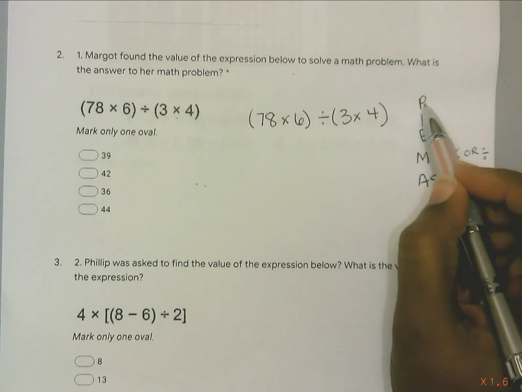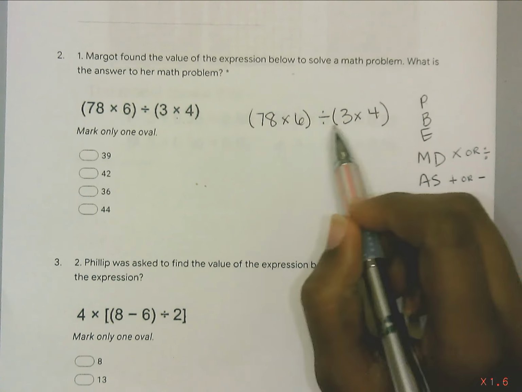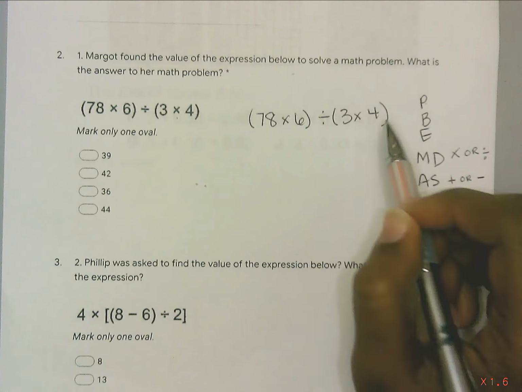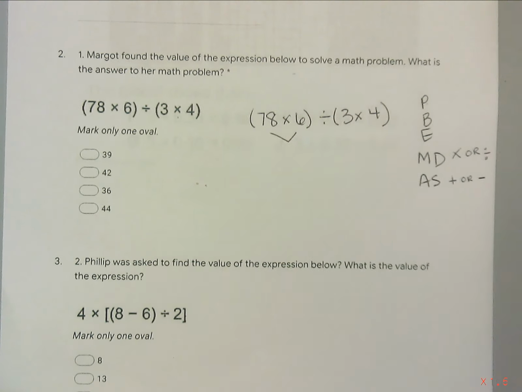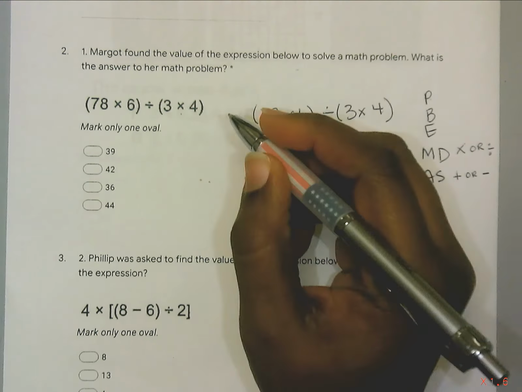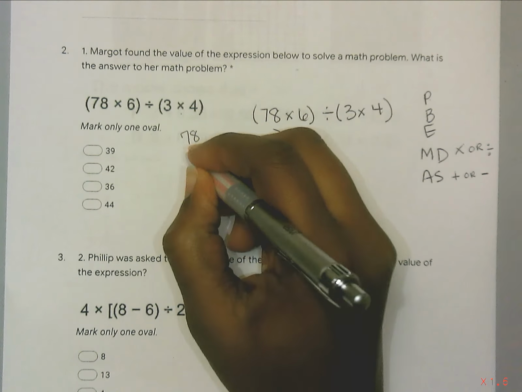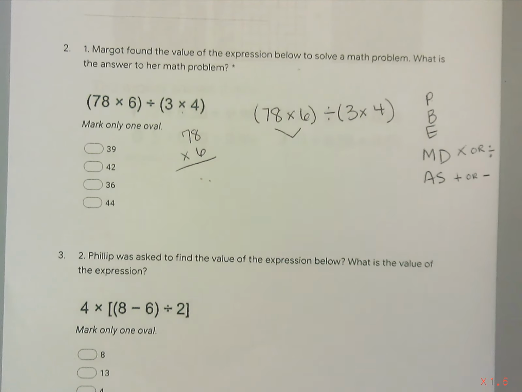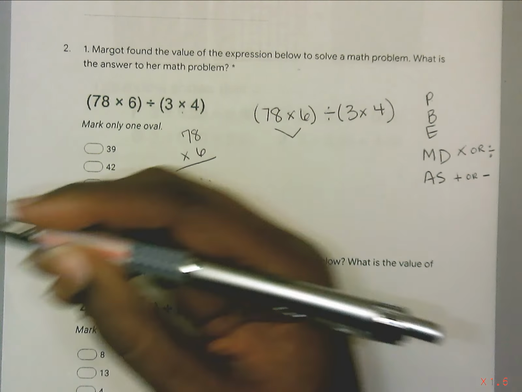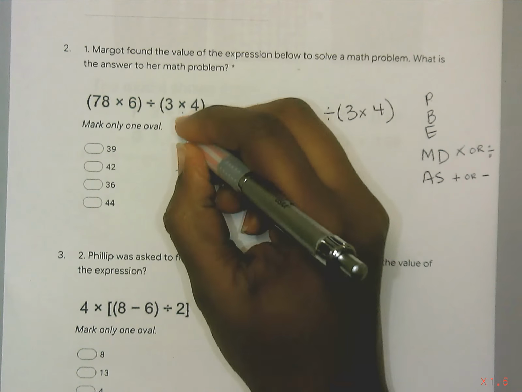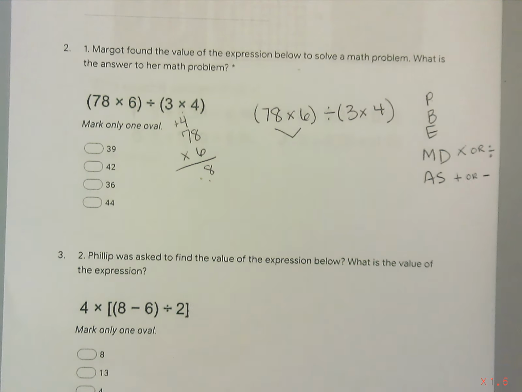Do I have any parentheses? Yes, I have 2 sets of parentheses, so I'm going to do both of them. First, I'm going to start off with 78 times 6. That's a pretty large number, so I'm going to work it out on the side. I know that 8 times 6 is 48, so I put my 8 and I carry my plus 4. 7 times 6, I got to think about that.